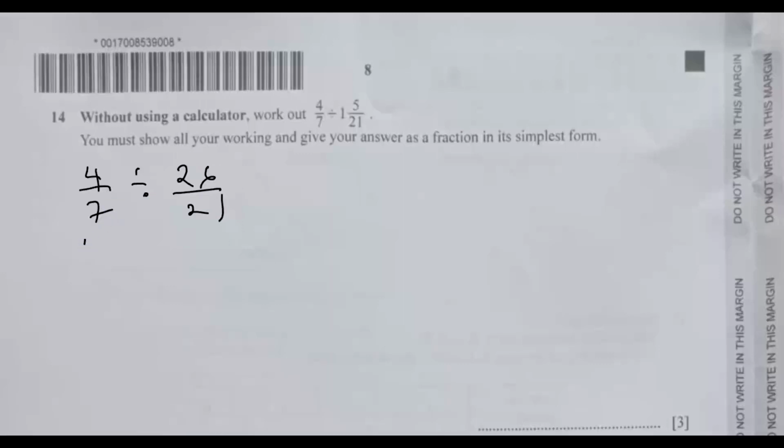Okay, so the next thing we need to do is to change the sign of division to multiplication, and when that happens, 21 goes up and 26 comes down. So now we can reduce this. So 7 goes in 7 once, 7 goes in 21 thrice, 2 goes in 4 twice, 2 goes in 26 13 times.